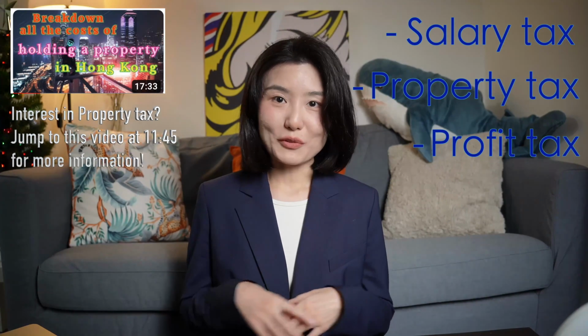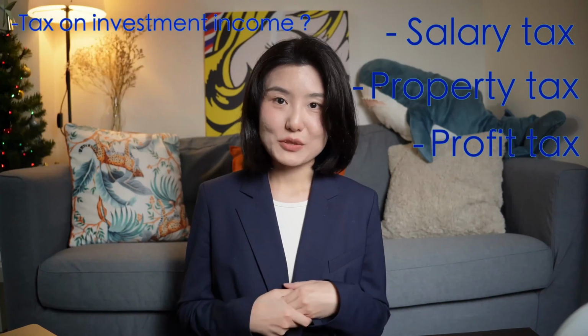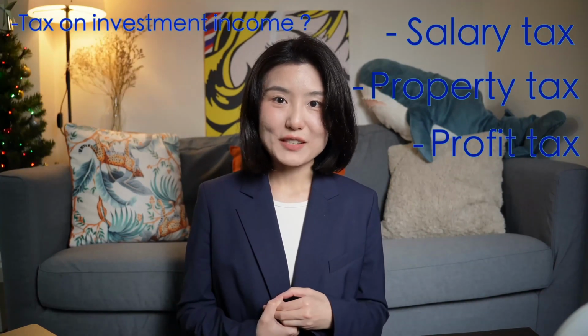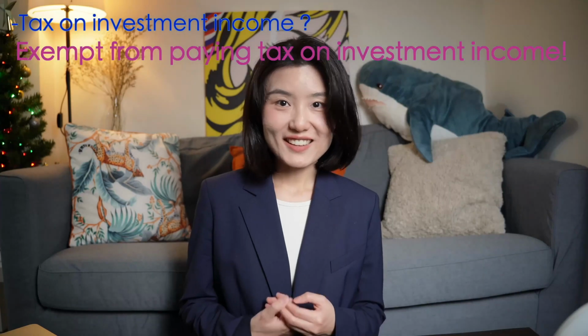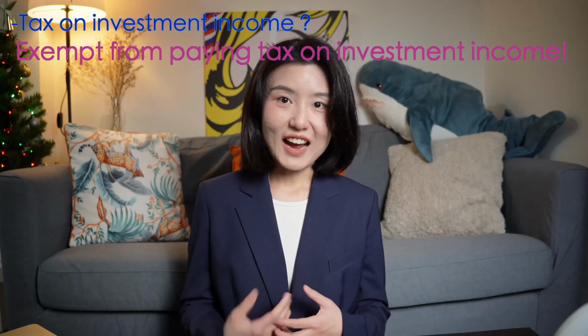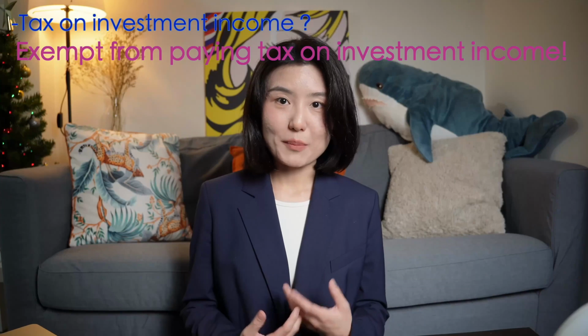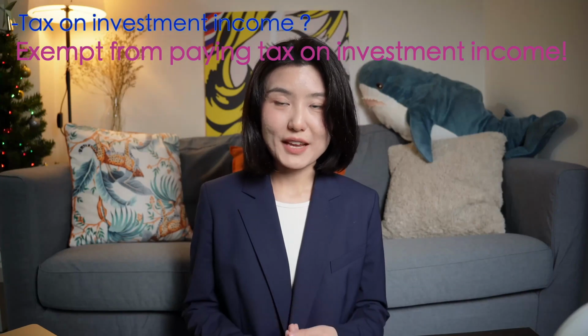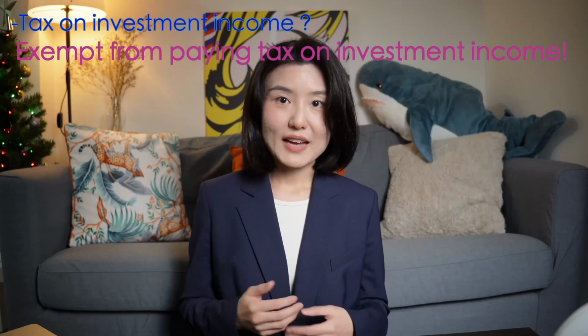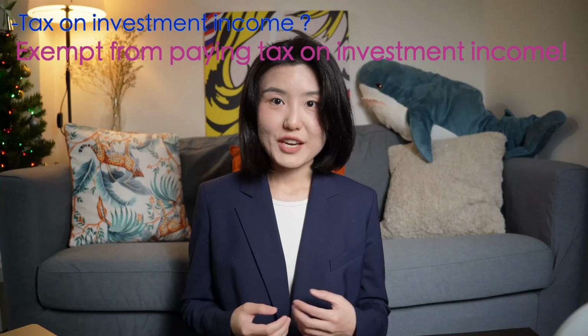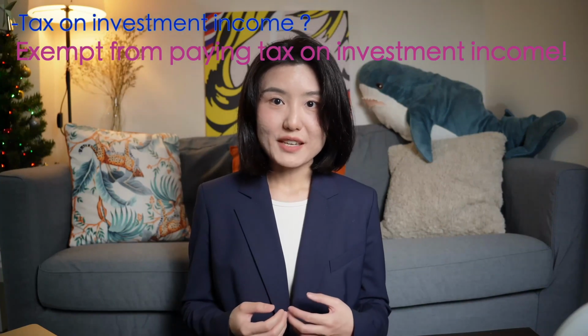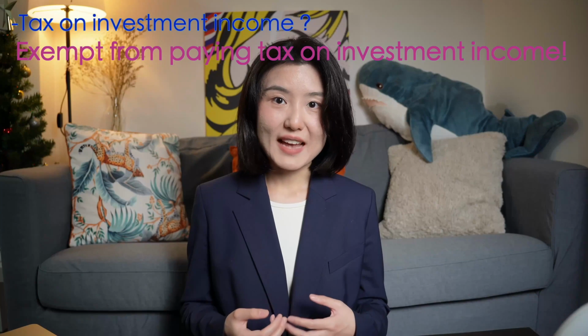And some of you would wonder whether you are obliged to pay tax on investment income. My answer is, luckily, no, because in Hong Kong we are usually exempt from paying any tax on investment income. This means that if you had capital gains from exchanging stocks or properties, you are definitely exempt from paying tax at all.